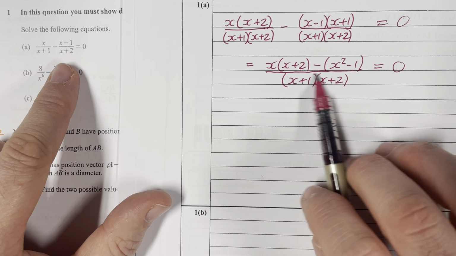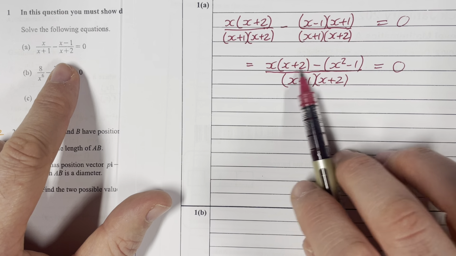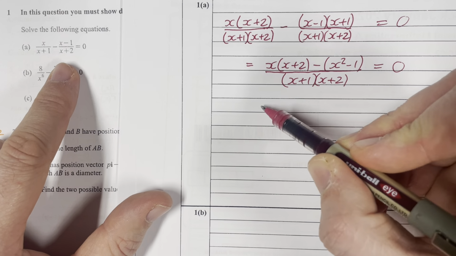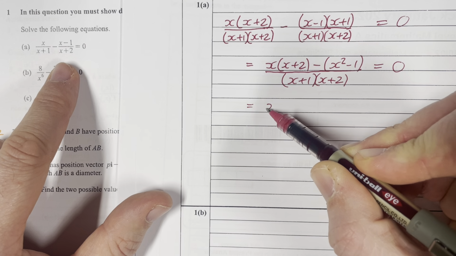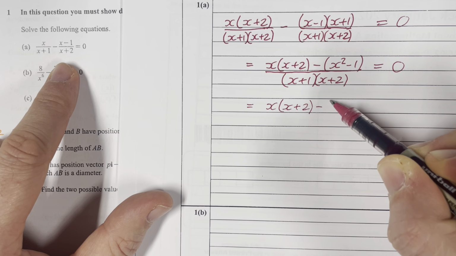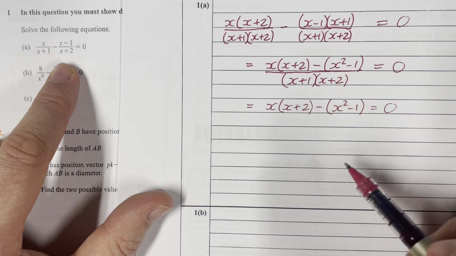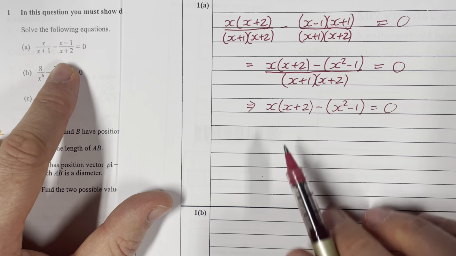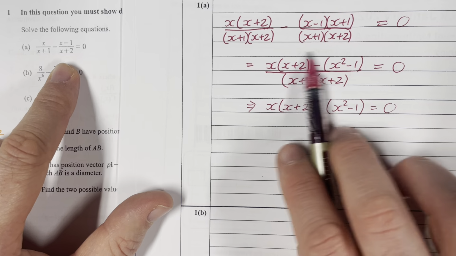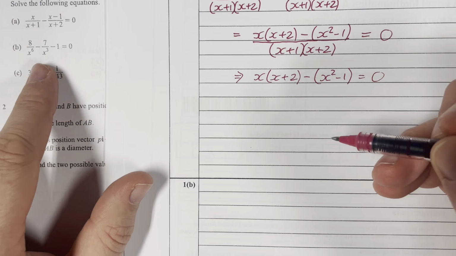Okay, so now I'm going to multiply both sides of the equation by the denominator, and as long as the numerator isn't 0 as well when this is 0, then that's not a problem. What I'd recommend in these types of questions is when you get to your x answers at the end, just plug them back into the original equation to make sure that they're correct. So that implies this numerator is going to be equal to 0, because if you want a fraction to be 0, you just need the numerator to be 0, provided the denominator is not 0 as well.